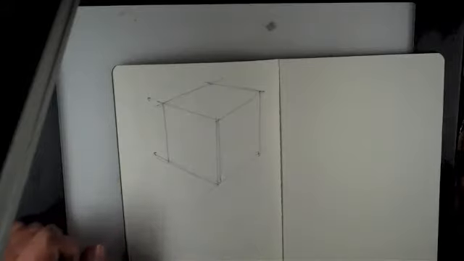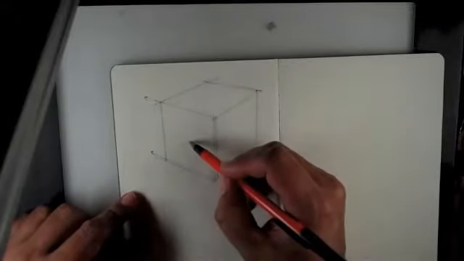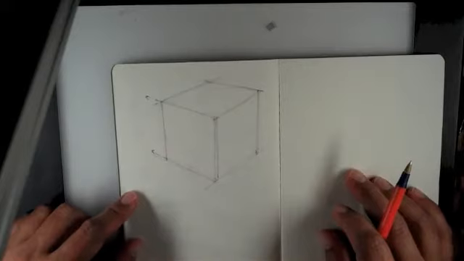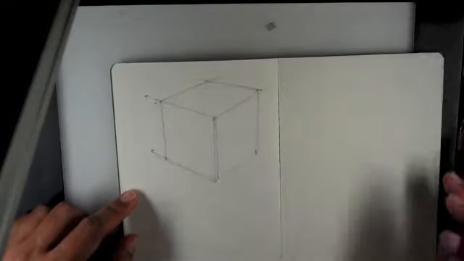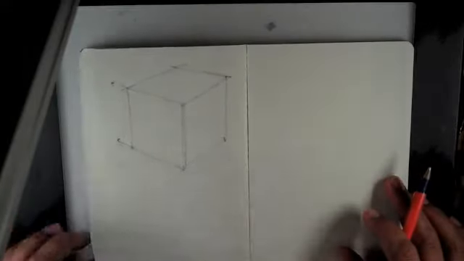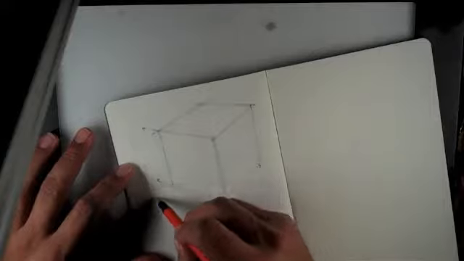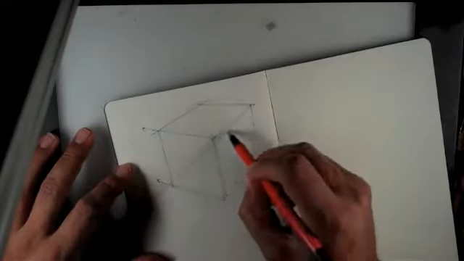What would be maybe the first thing that I need to know? Center point, right. And I'm just going to kind of guess. I think I see it right there. Next thing? What's the next helpful construction line I can put in here? What was the first thing we did over here? Thank you. Minor axis. So let's draw in that minor axis.